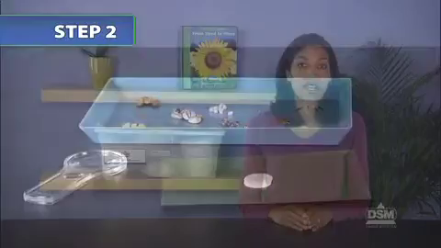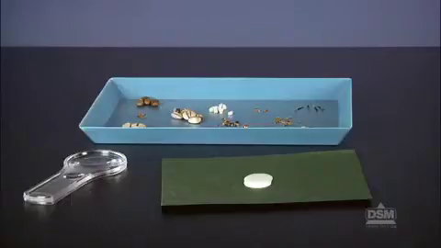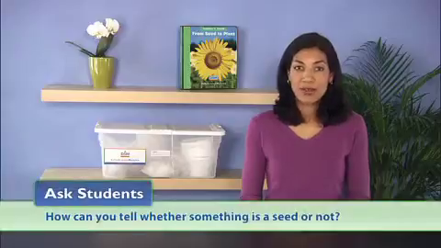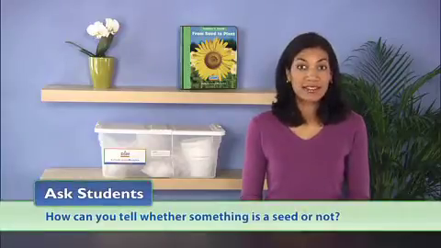Distribute a magnifier, a tray with the seeds, and other objects to each team of 2, and have students add the objects they have brought in that they think might be seeds to their trays. Ask students, how can you tell whether something is a seed or not? Students' answers will vary and depend upon their experiences to date. Make sure to accept all responses at this point.